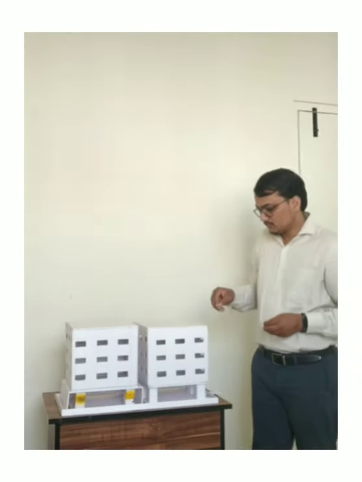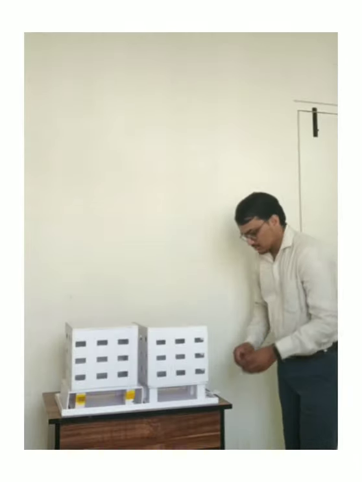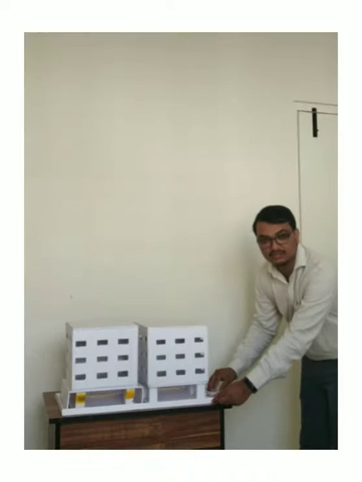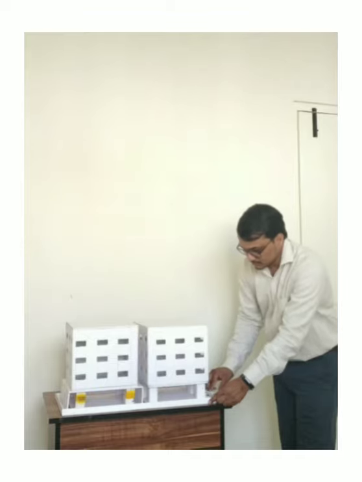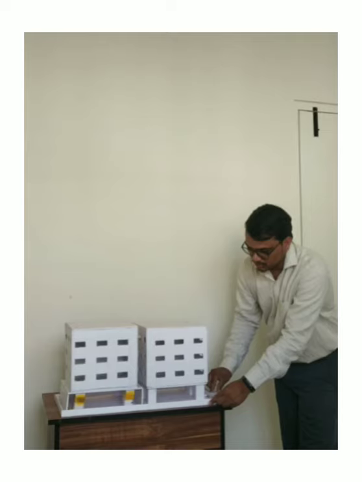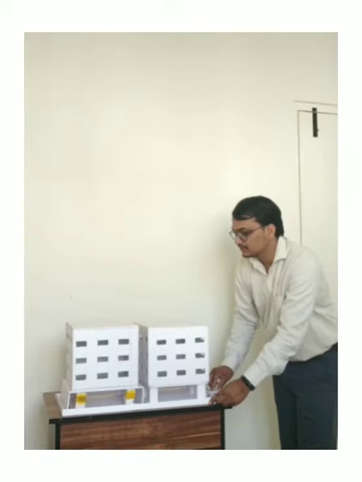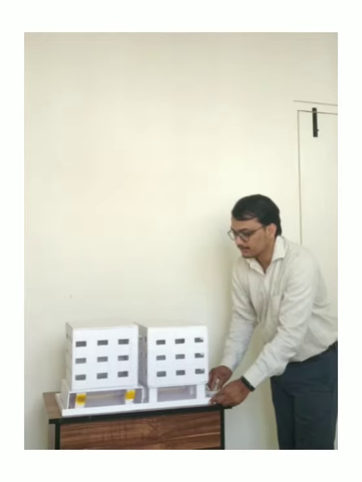So let us discuss how it works. Let us talk about how the bearing will work. Here I am applying horizontal movement to the buildings. So I am applying the movement. You can see the difference between these two buildings. The first building will deflect more, but the building with isolation base, building number 2, will not deflect more.